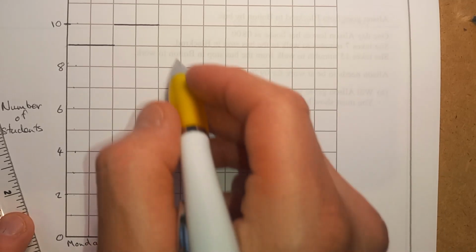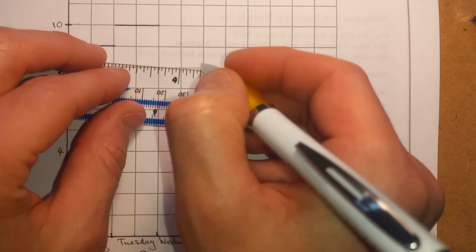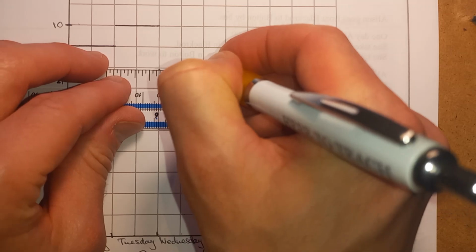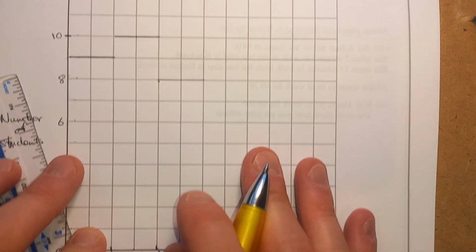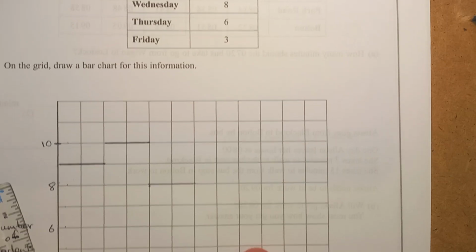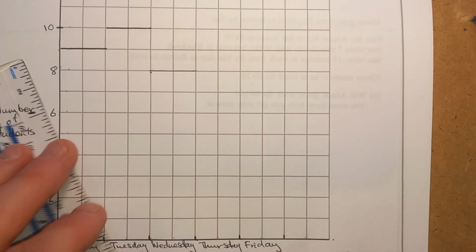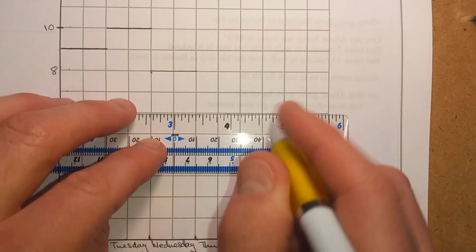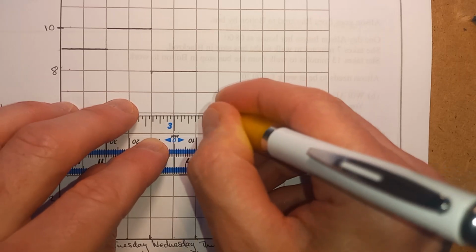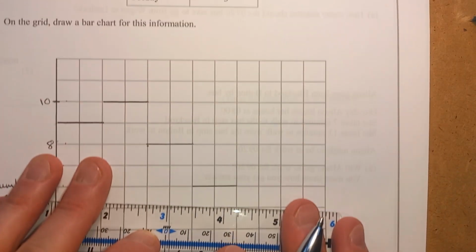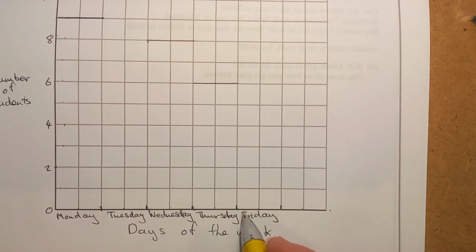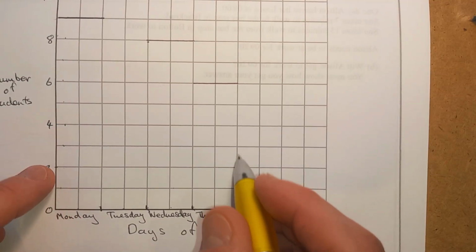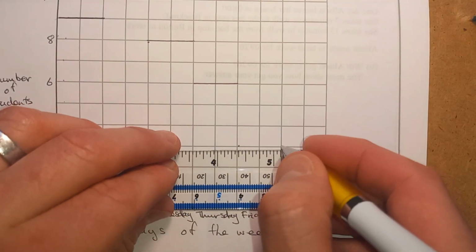So Wednesday 8, so we want a line from here to here. Thursday we've got 6 students. And on Friday 3 students. Friday's here. 2, 4, so 3 is going to be in the middle.